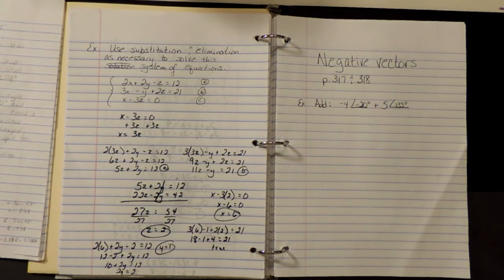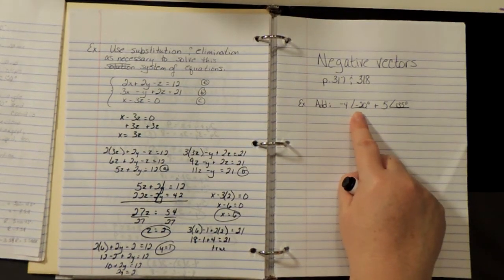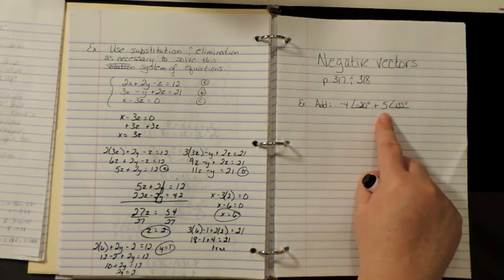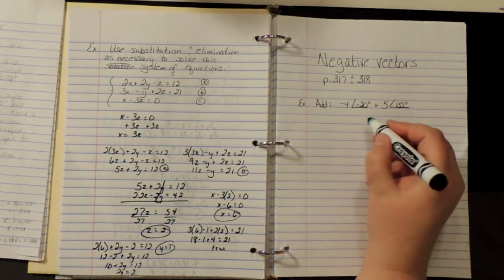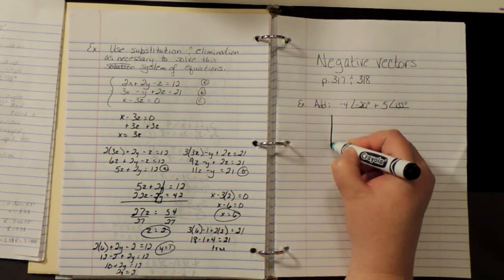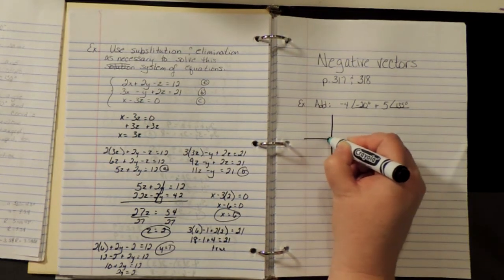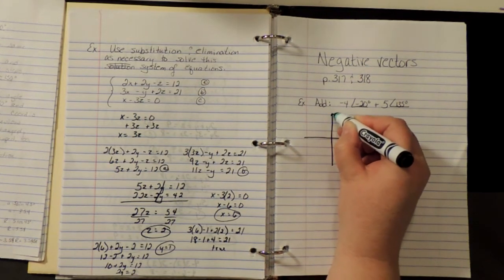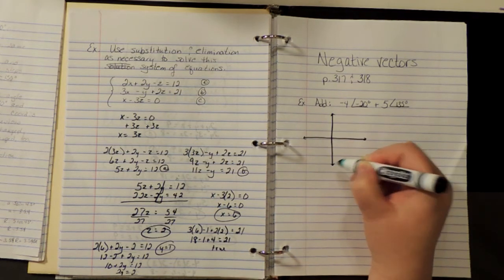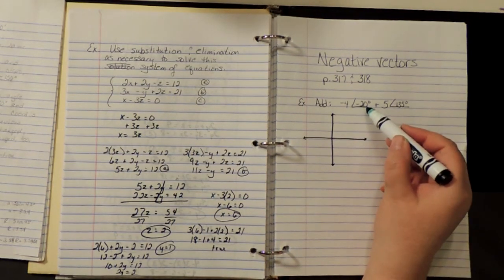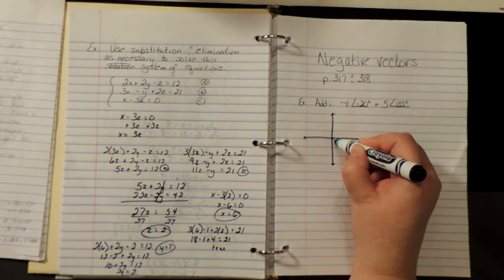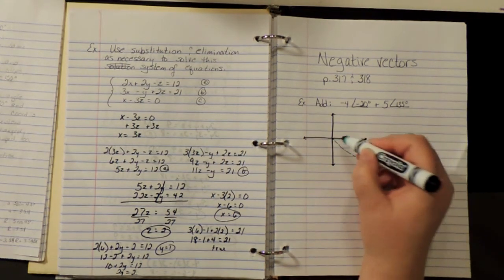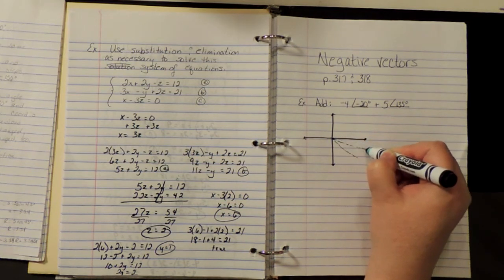Okay, so here's our first example. We're going to add -4 at -20 degrees plus 5 at 135 degrees. So we're going to start by drawing the vectors. Here's the first one. Okay, it says -20 degrees. So that is down here. Actually, it's really over here. Okay, sorry.